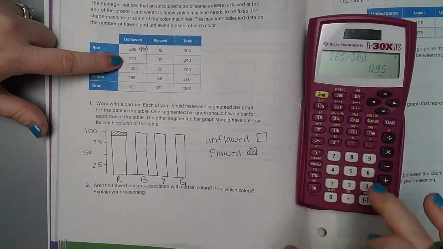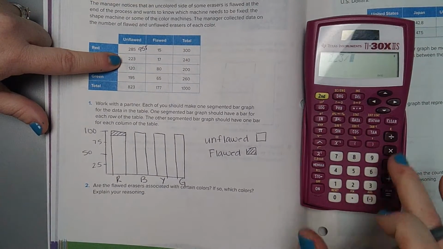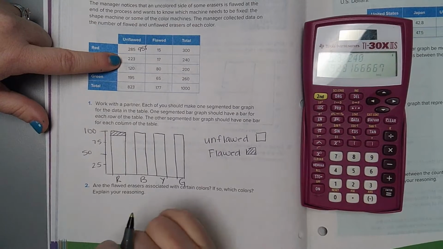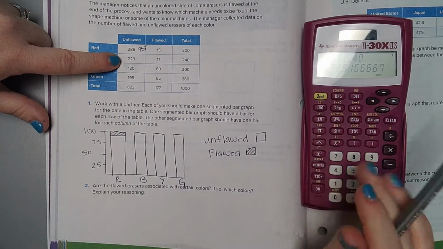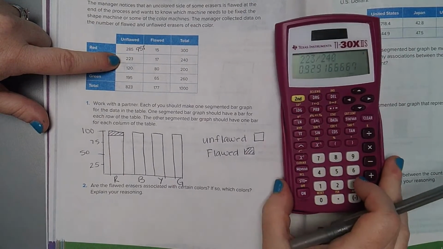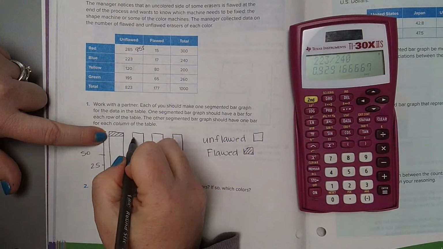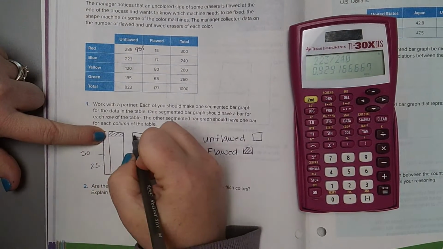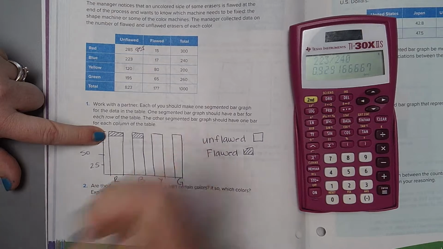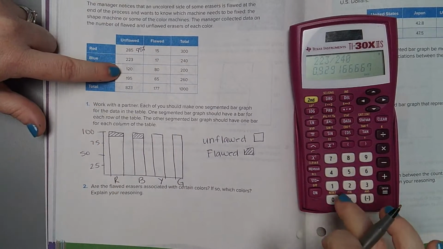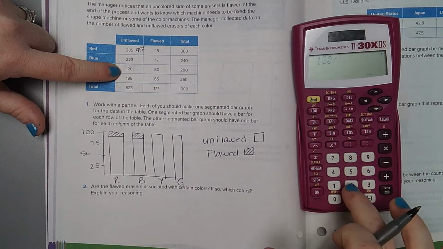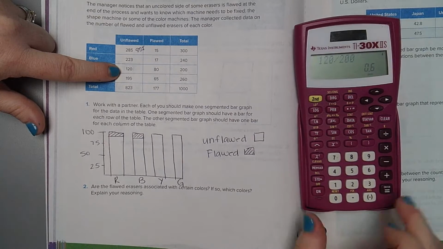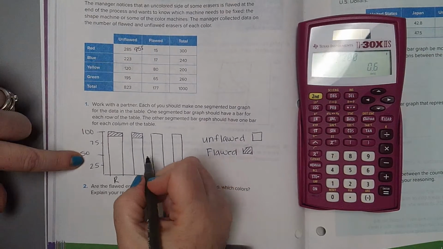Out of blue, 223 of the 240. So 93%. So a little less than this. And the rest are flawed. For yellow, 120 out of the 200. So 60%.